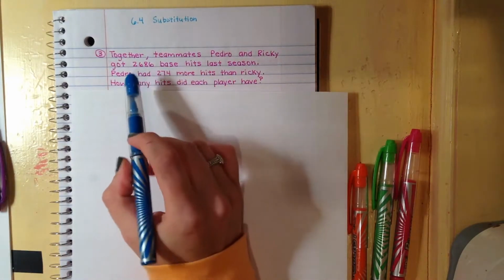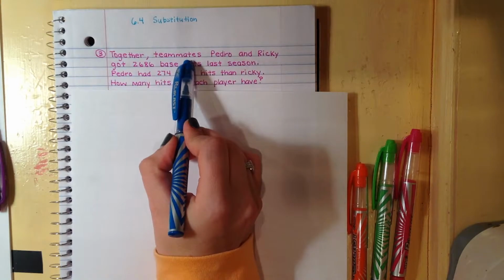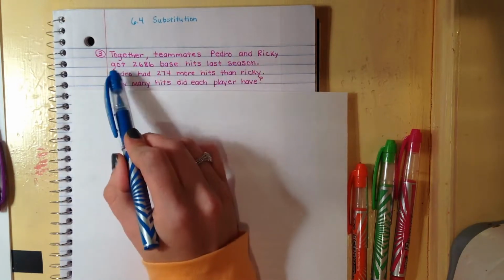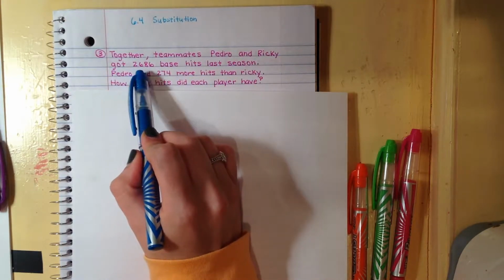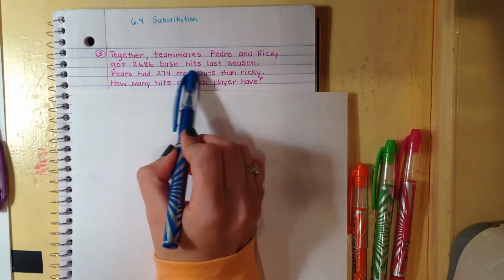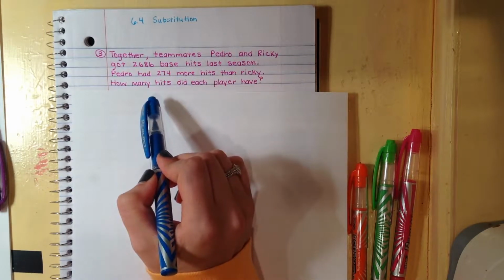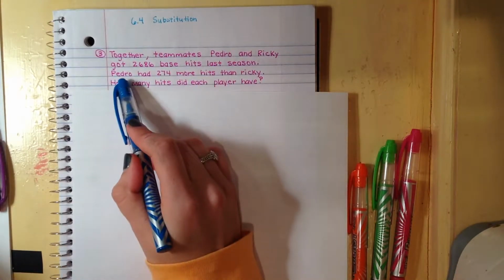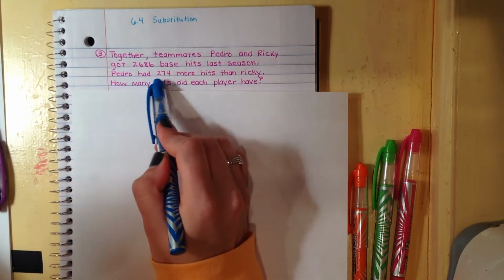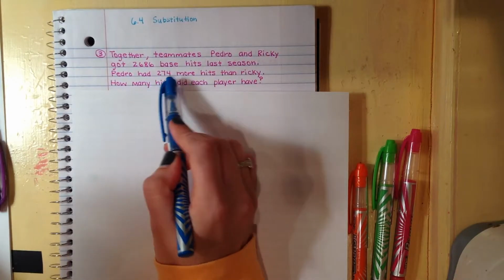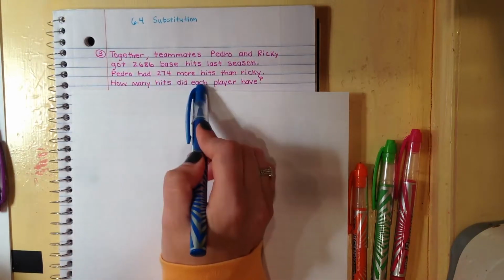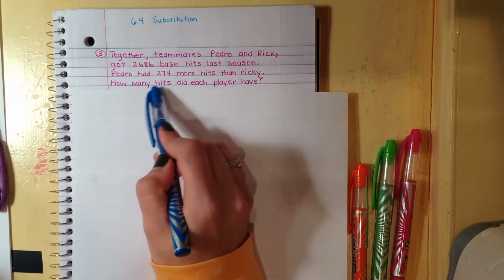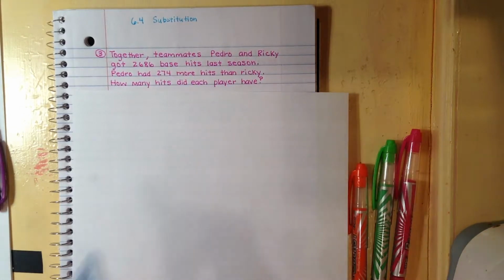And as we read, it says, together, teammates Pedro and Ricky got 2,686 base hits last season. So together they got that amount of hits. We know that Pedro had 274 more hits than Ricky. How many hits did each player have?